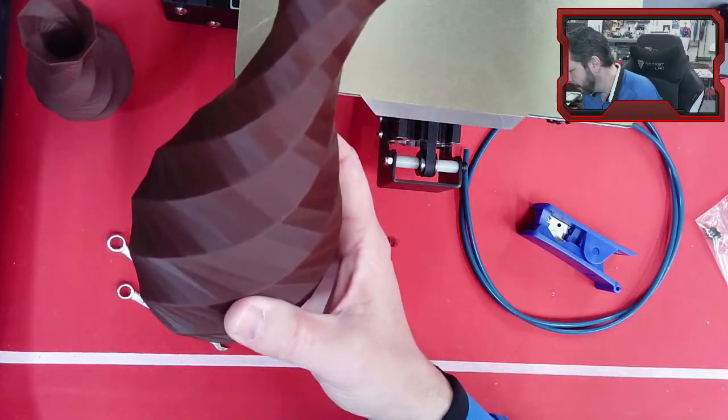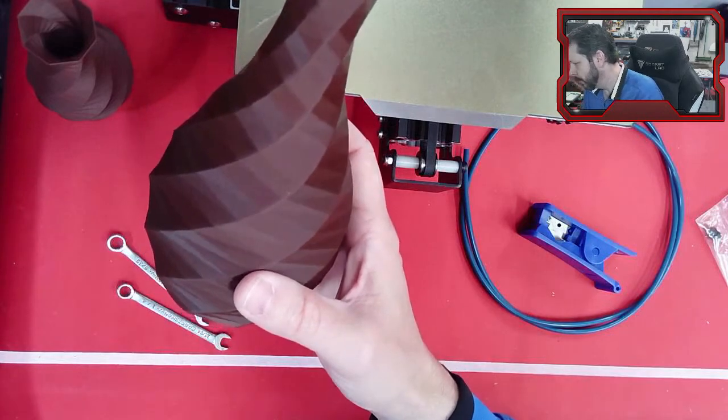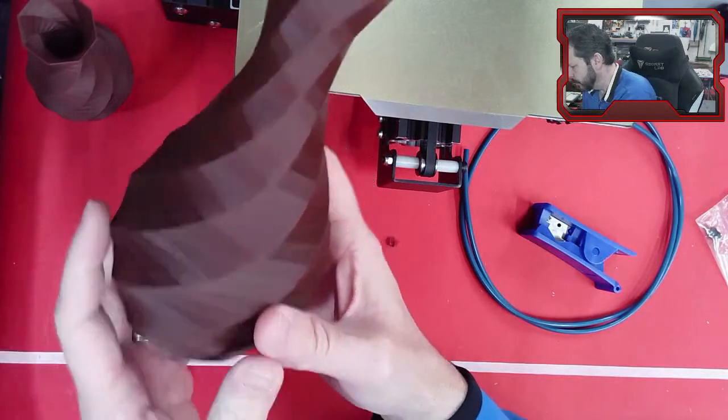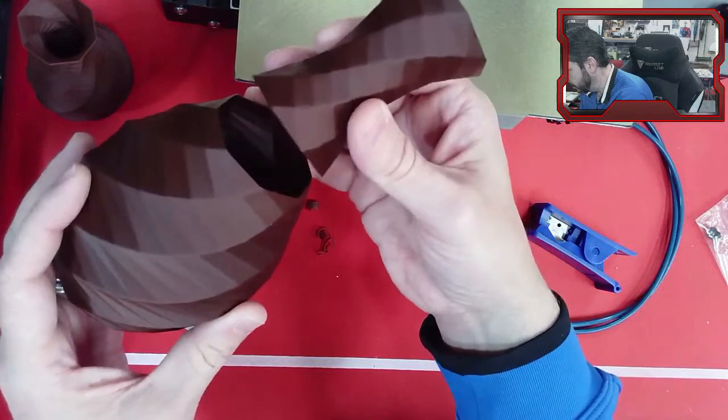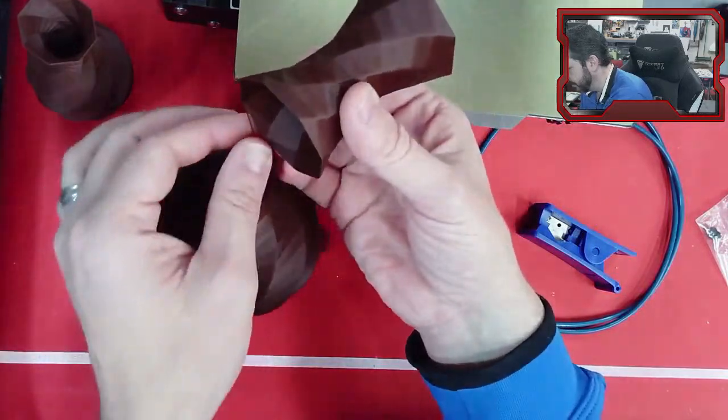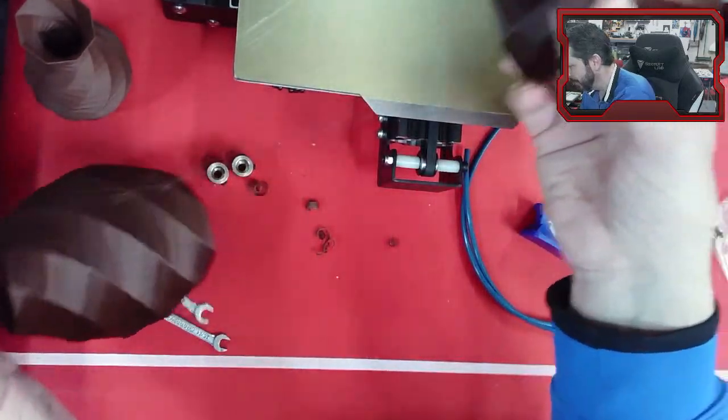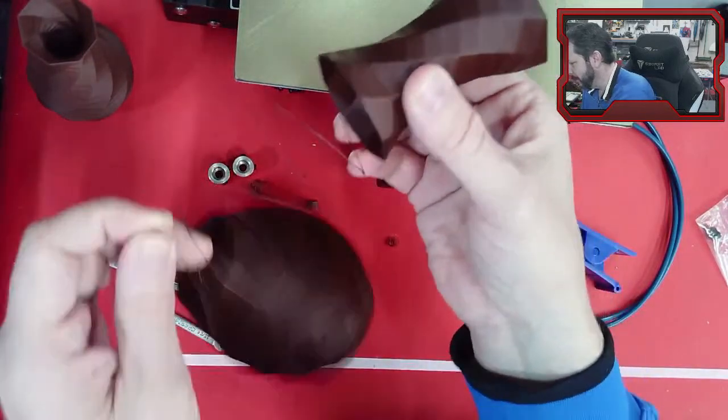The problem with going this thick, though, is the layers are delaminating. So right here, you kind of see it's really, and this is spiral vase, so it would just spiral all the way and completely turn into a slinky.